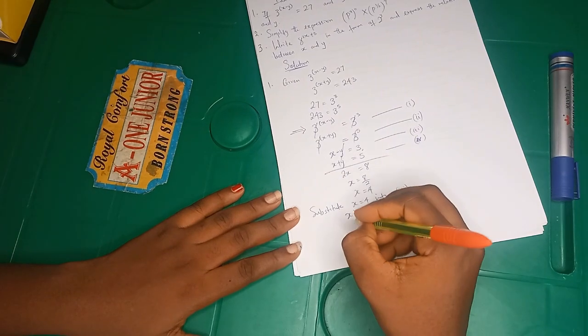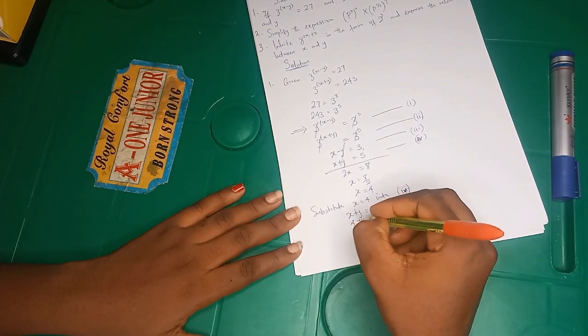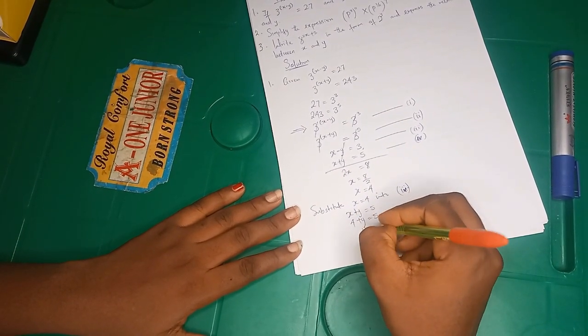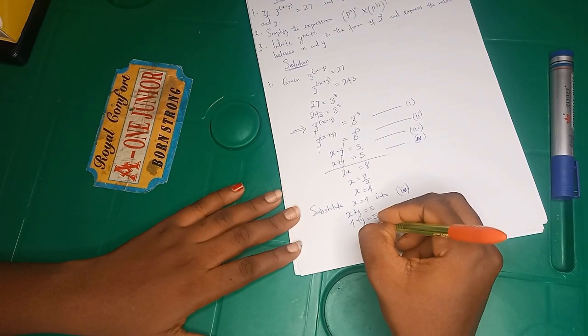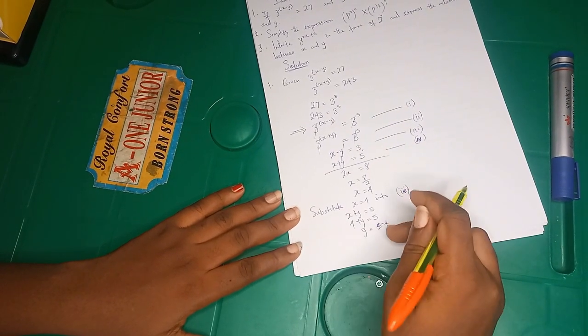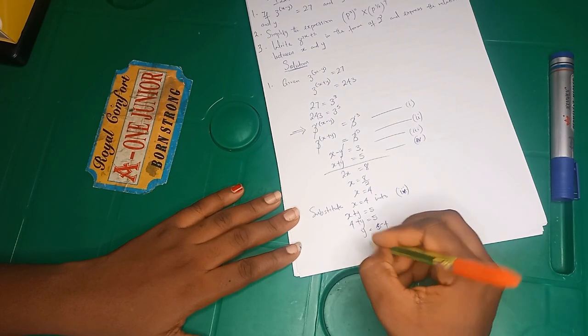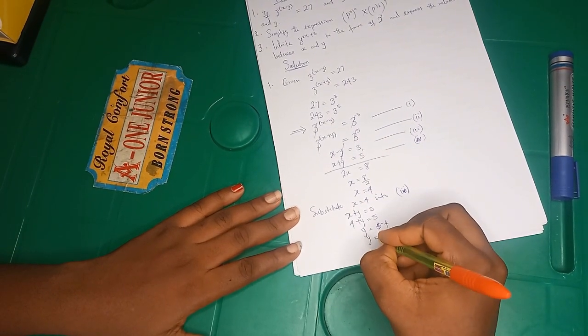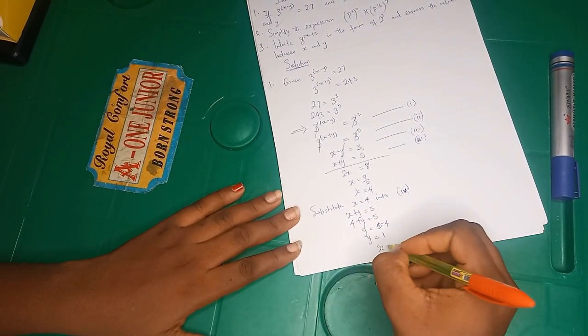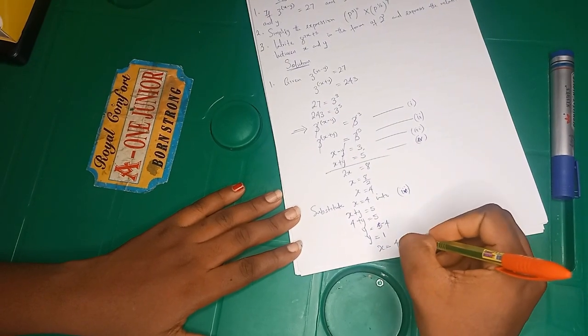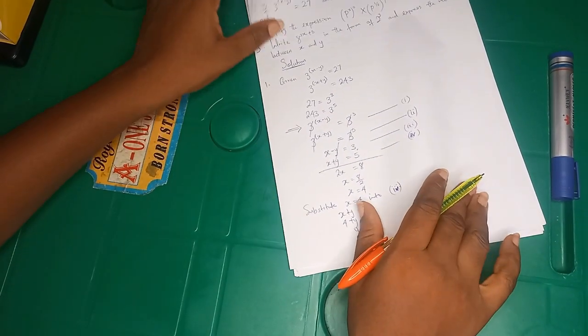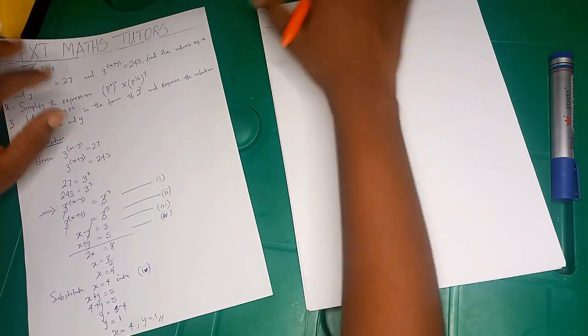Our x is 4, so 4 plus y equals 5. Then we have y equals 5 minus 4, bringing this to this side to make y the subject of formula. From here, it means our y equals 1. So we say that x equals 4, y equals 1. See, that is simple. Basically, just understanding the laws that govern this thing.